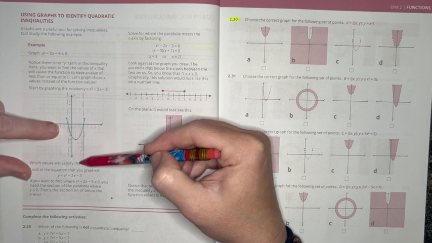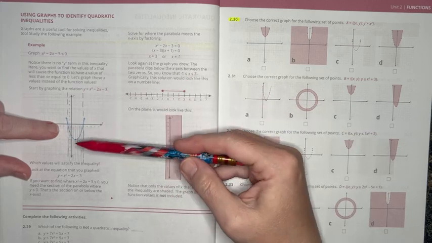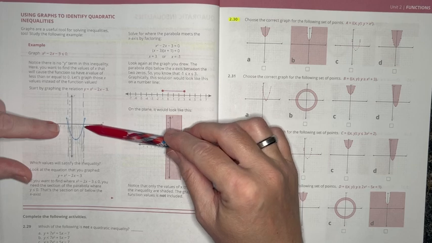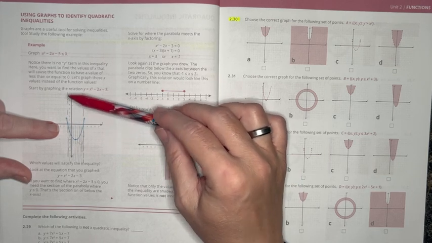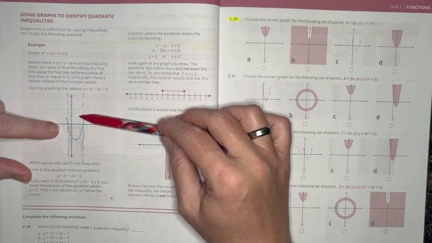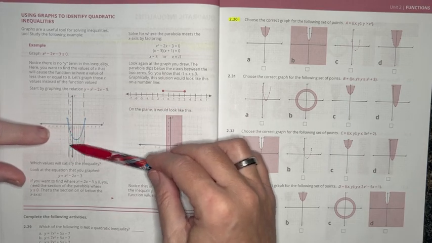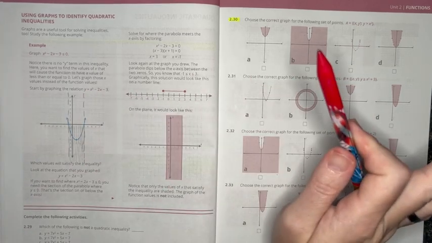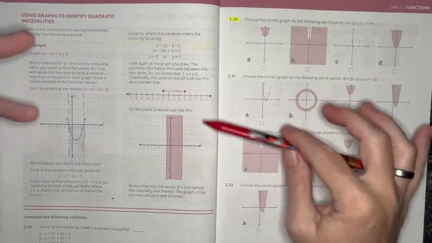If you shaded the upper part like that, I would be fine with that because that's true, right? There is no y less than 0 up here. So personally, this to me is shaded more properly than this, but I'm not going to fault you either way. Okay, but that's what they're trying to show here.